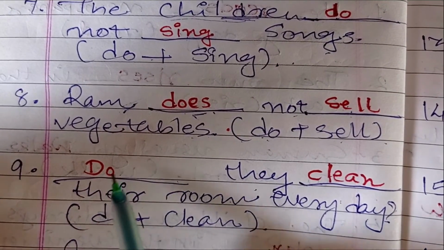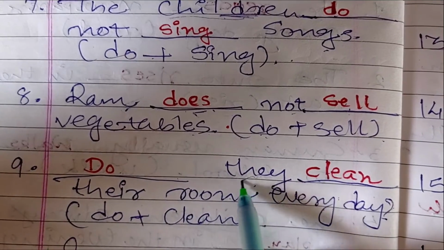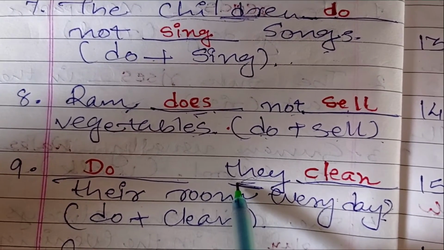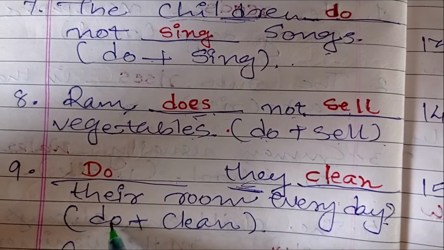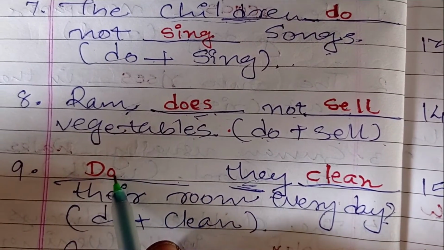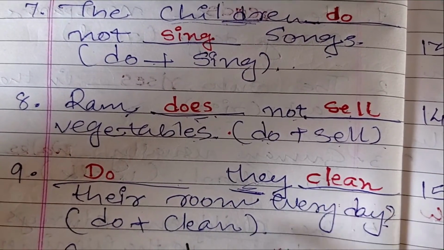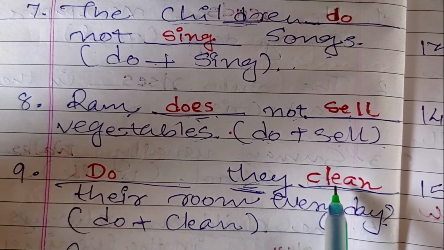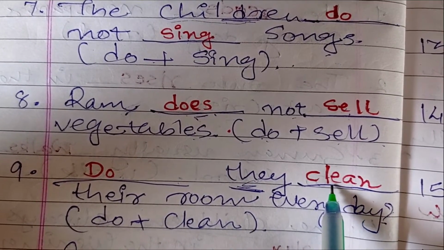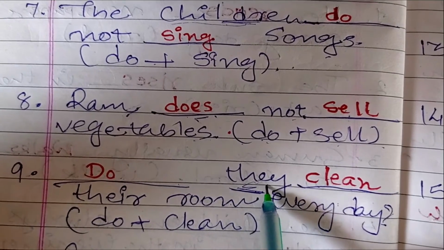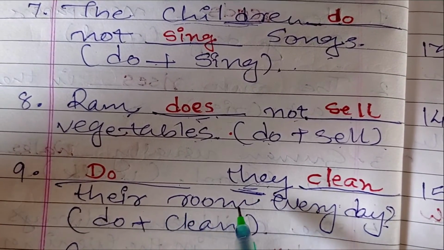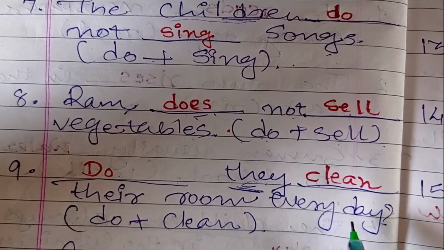Do will remain the same because here it is they, that is third person plural. So it will remain do and the verb's first form, original form, in simple present tense. So your answer will be: do they clean their room every day?